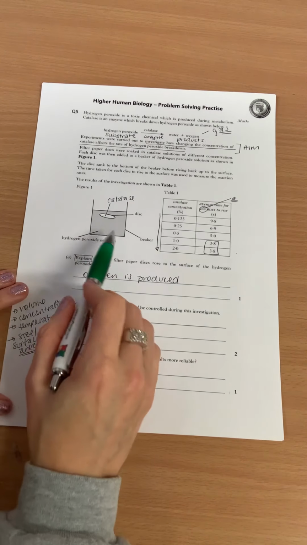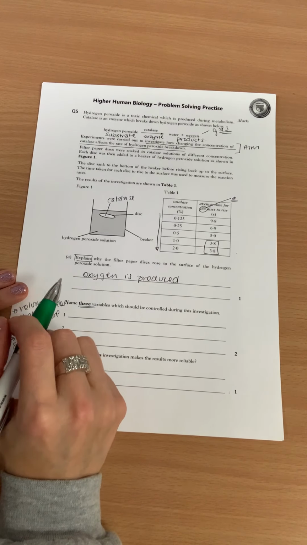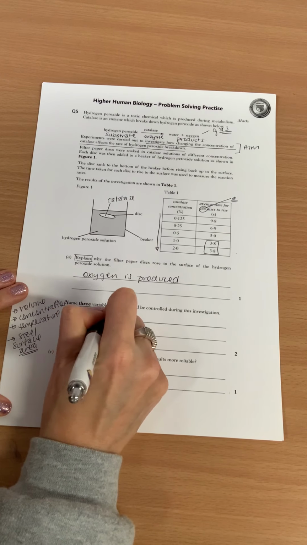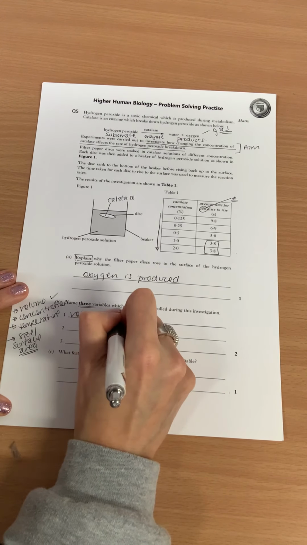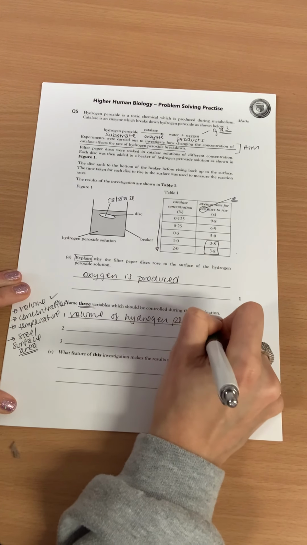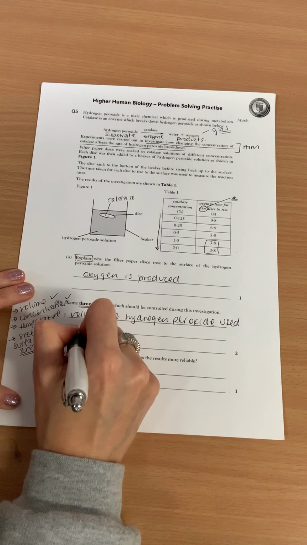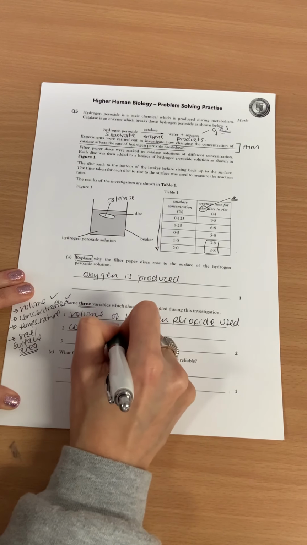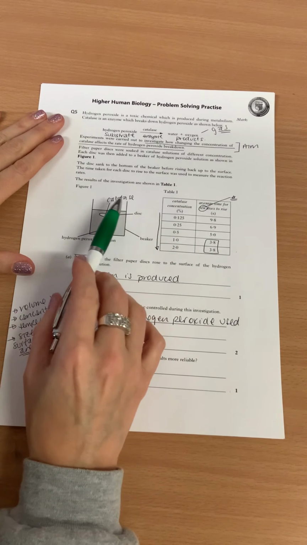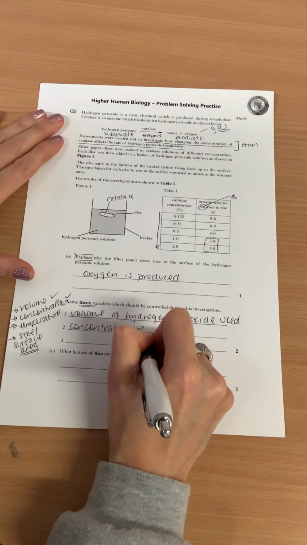So we're looking at all of our equipment and all of our solutions that we're using. Okay, so straight away when we look at this, there is no specific data given, there's no specific measurements given. So straight away we could tick off volume. So that would be volume of hydrogen peroxide used. Okay, we could tick off concentration. Okay, so again, we can't say concentration of catalase because that's already mentioned, but we can say concentration of hydrogen peroxide.